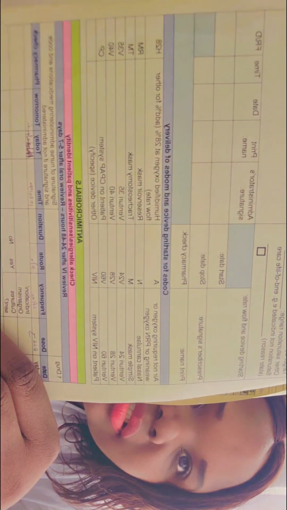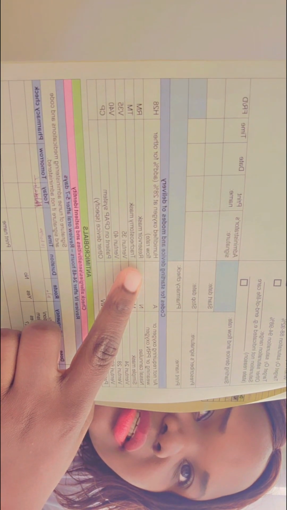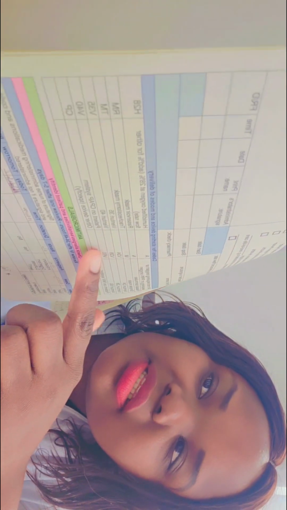Let me see something I wanted to show you. I don't know if you are able to see this in the drug chart, but these are the codes stating the modes of delivery. So in case you've seen anything here, these are examples of codes. These codes are what you use when you tick off the drugs that are given or not.